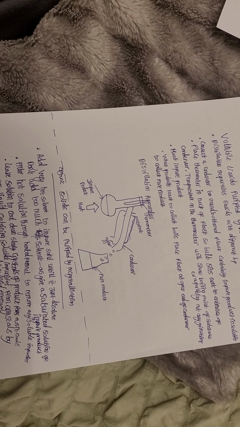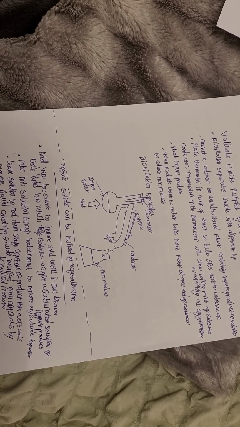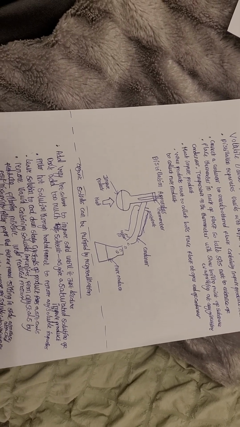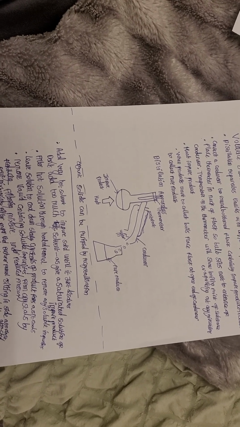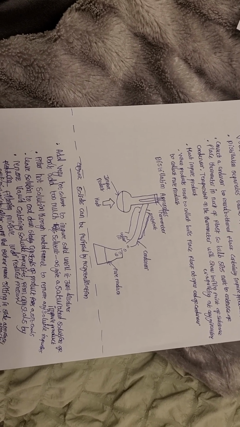Organic solids can be purified by recrystallisation. We want to add a very hot solvent to the impure solid until it just dissolves. The reason we don't want to add too much hot solvent is that it will not give a saturated solution of the impure product. So don't add too much hot solvent. And this is how organic solids can be purified by recrystallisation.